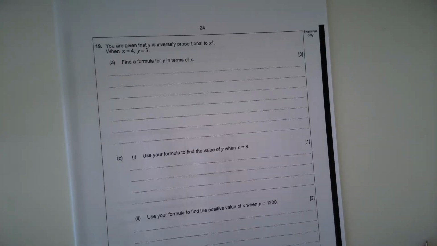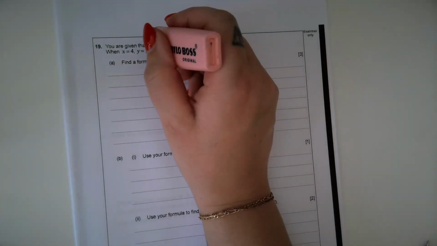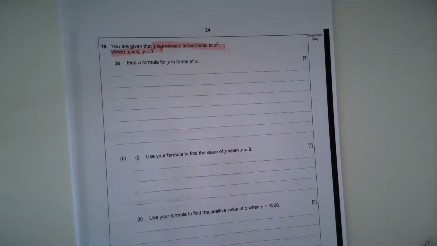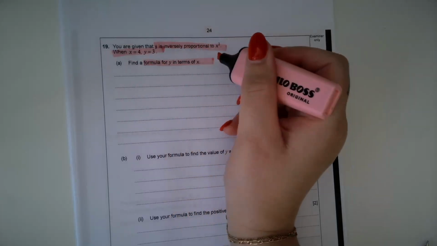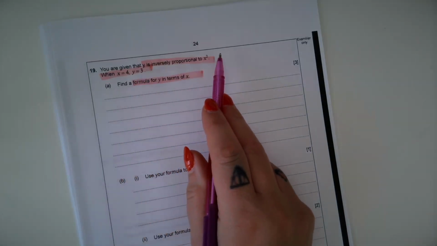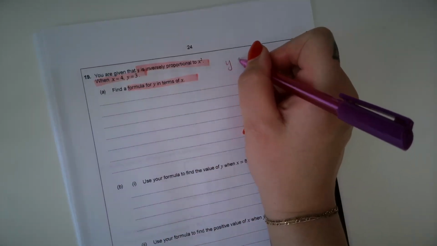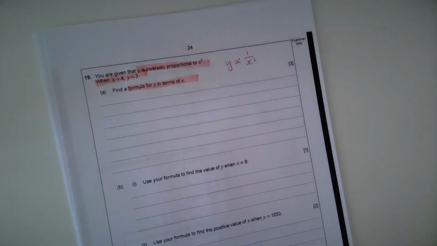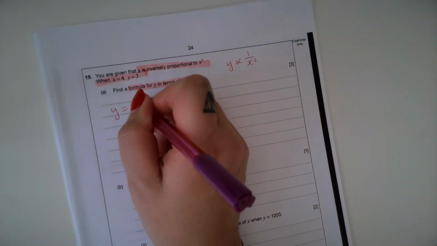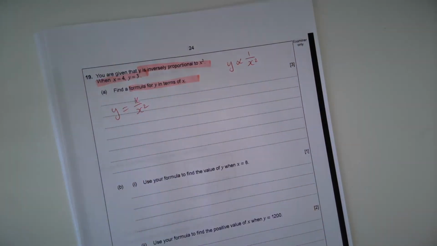Question 19. You are given that y is inversely proportional to x squared. When x equals 4, y equals 3. So part A wants us to find a formula for y in terms of x. We're going to use the information given in the question. Y is inversely proportional to x squared, so this becomes y equals k over x squared. That's the general form for it.